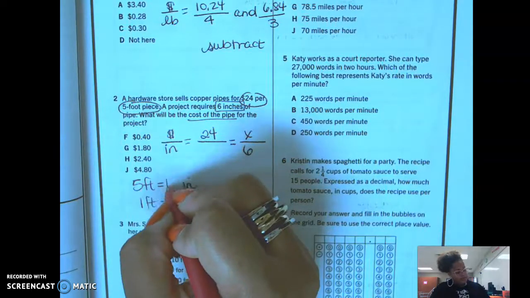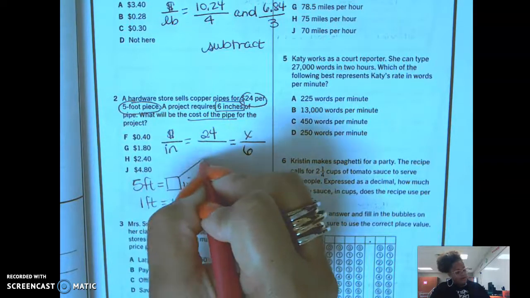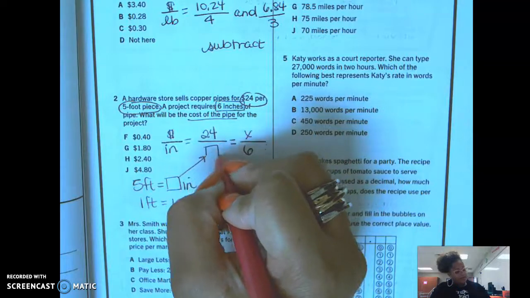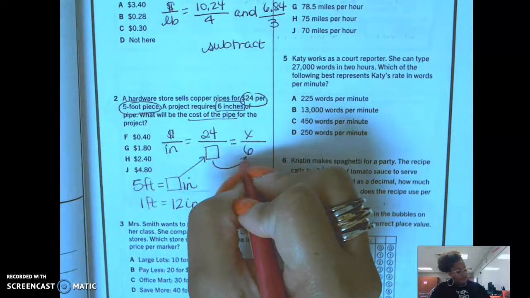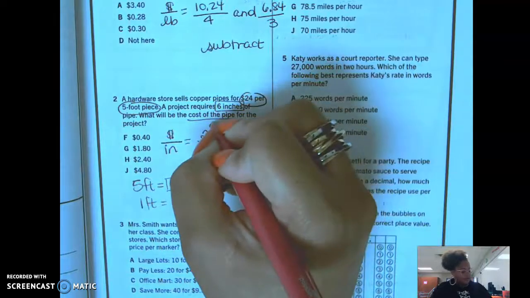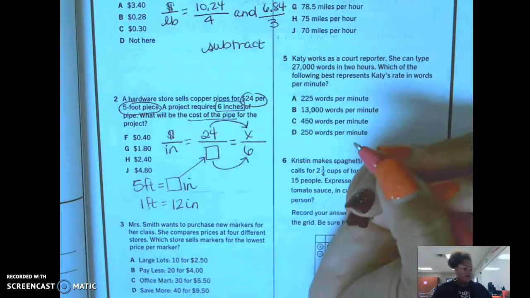So this number right here needs to go right here. Then you need to figure out how to get from here to here and then apply the same rule up top.